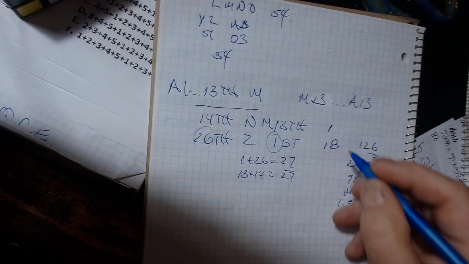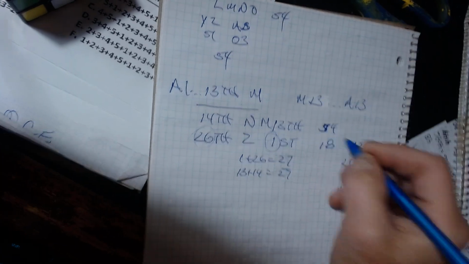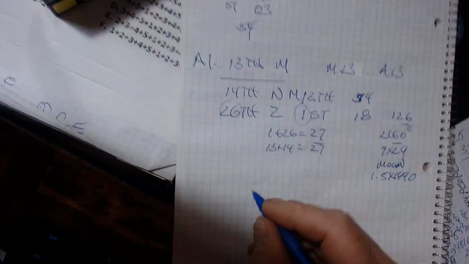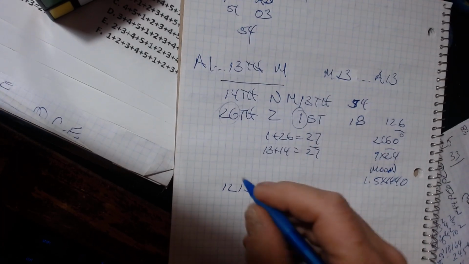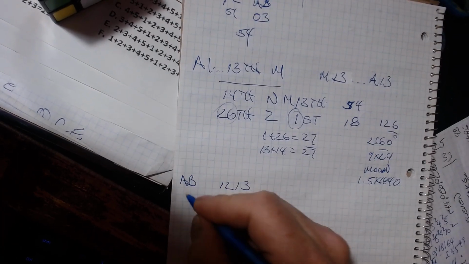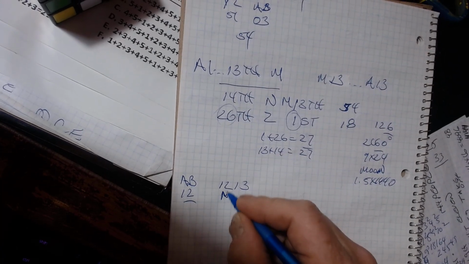In this one over here, you're going to get 5 and 4, and that's going to be reflective of the sun that connects both sides. You're connecting both sides by 12 and 13, because when you start at A and B, 1 and 2, and you end at L.